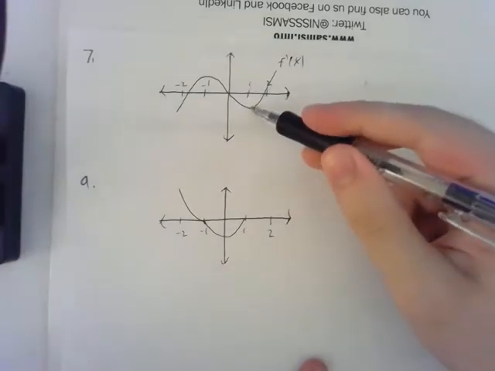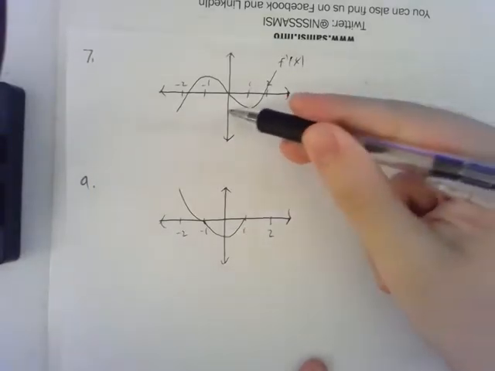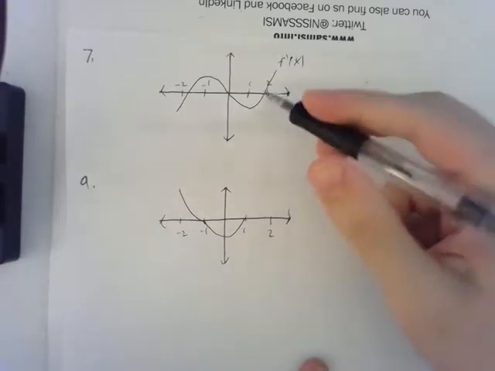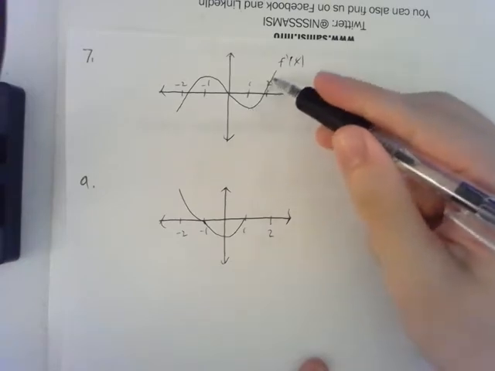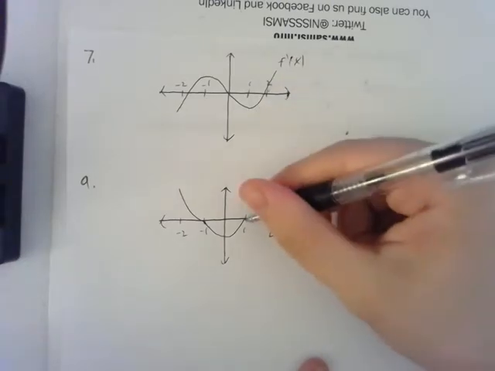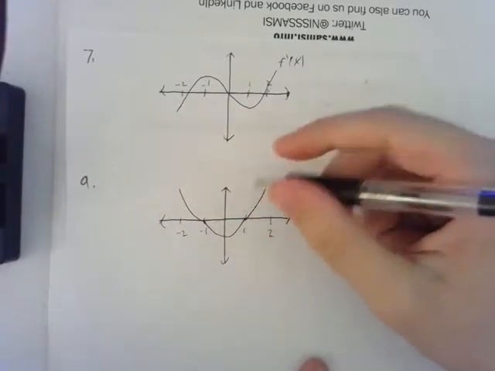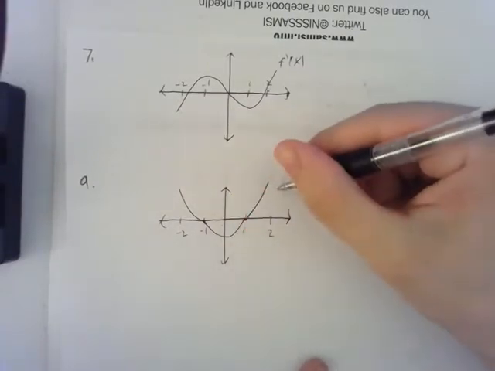And then when it reaches 1, we again see there's a horizontal tangent line, so the derivative has to be equal to 0 wherever the function has a horizontal tangent. And then after 1, the function starts increasing again, so that means the derivative has to become positive. So we end up getting something that looks roughly like this.